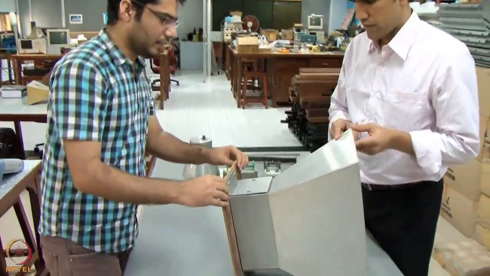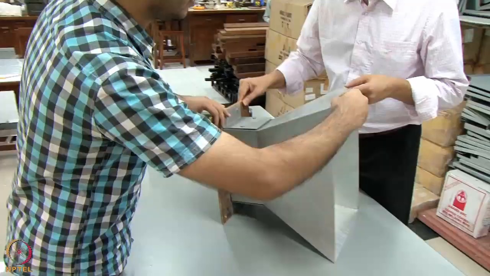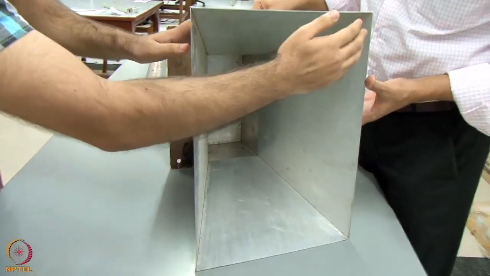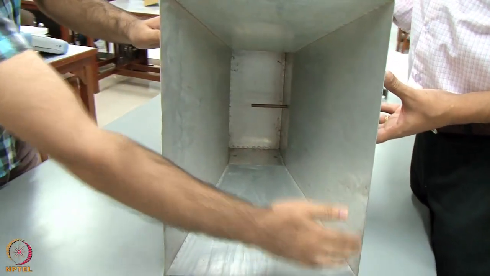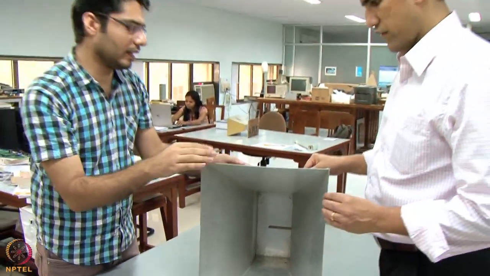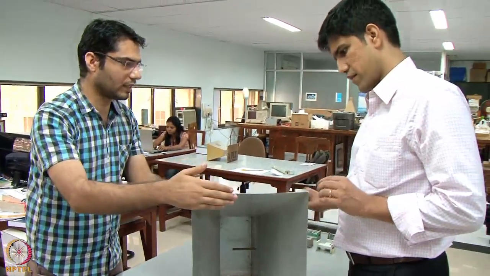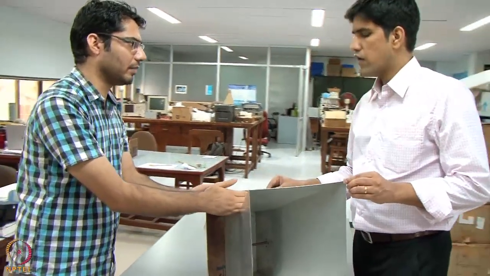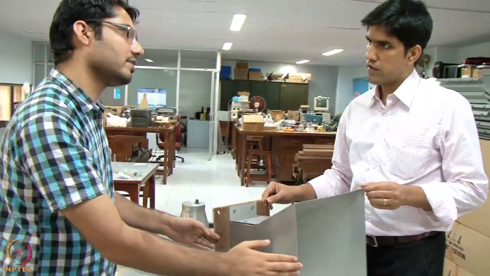And the aperture part is this. The wider dimension of the aperture is around 450 mm, and the narrower aperture dimension is 320 mm. The length of the flaring part is 250 mm, and the length of this waveguide is 110 mm. So the total length of this antenna is 360 mm.